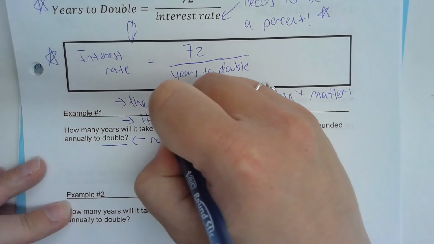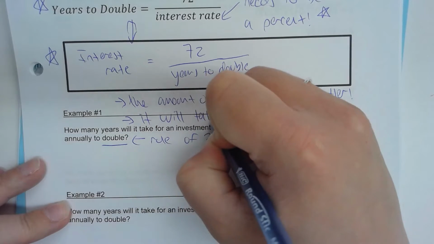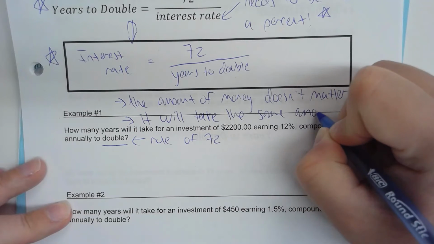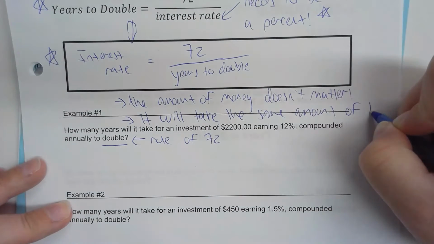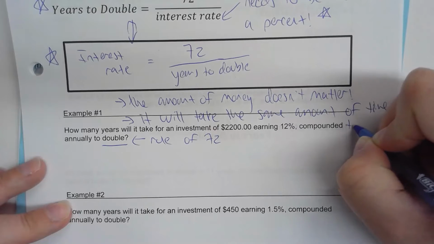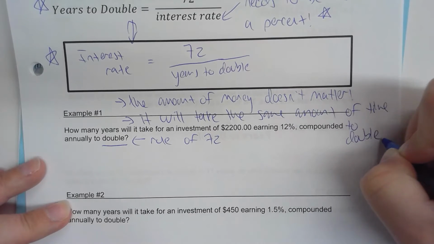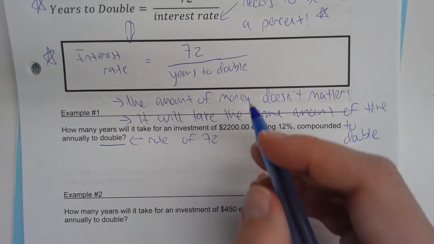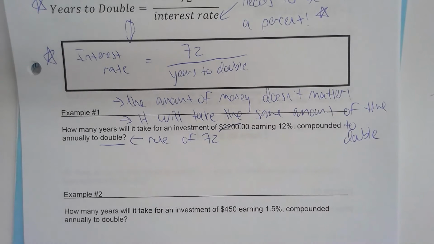It will take the same amount of time to double, no matter how much money it is. $2,000, 2 million, 20 trillion, whatever, same amount of time for it to become twice as much. So I actually don't really care about this 2,200. I'm going to put a little X through it because it's just confusing information at this point. You know what I mean?